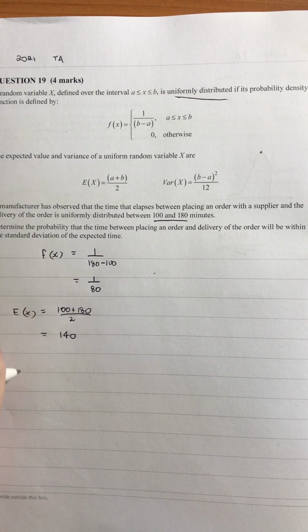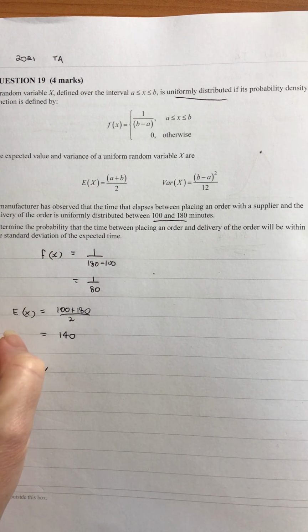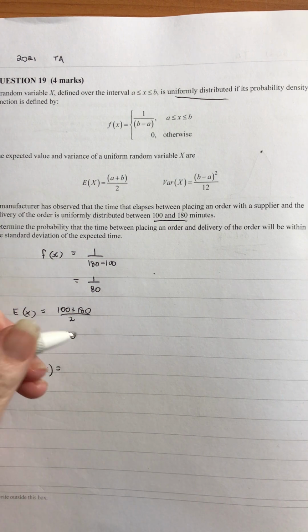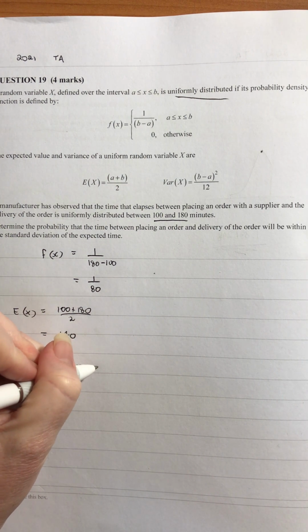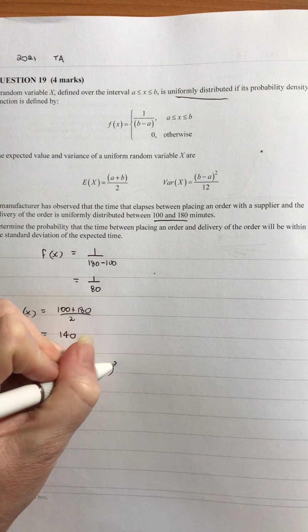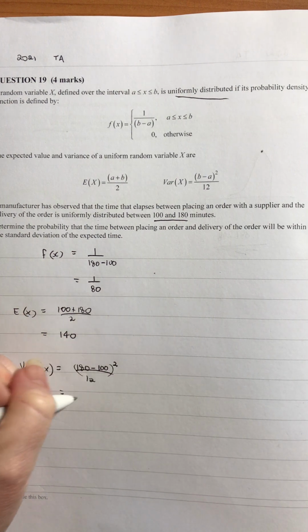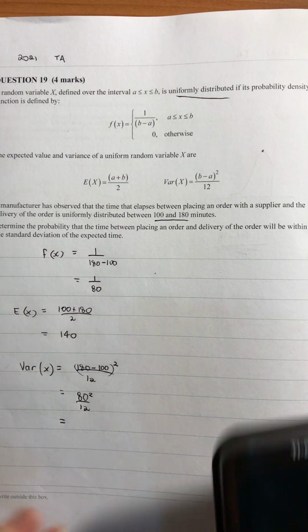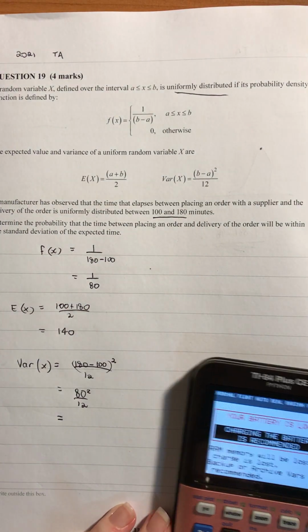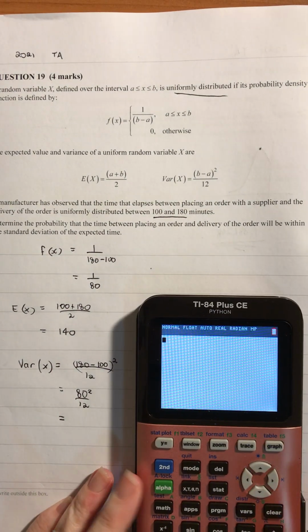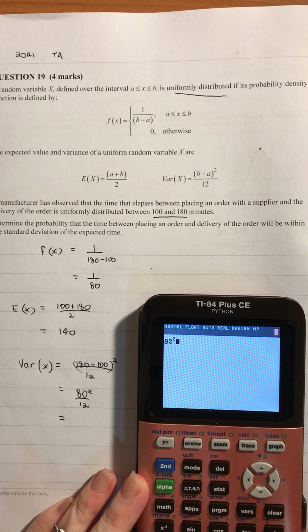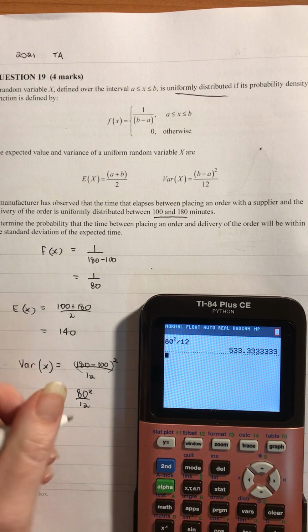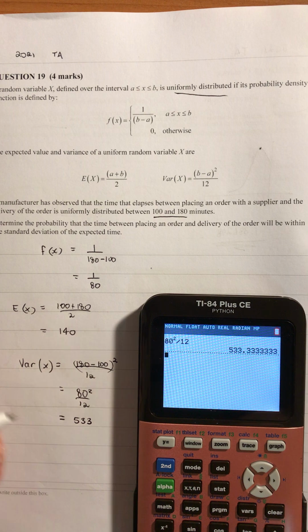And we can work out our variance, because we have our 180 minus 100 squared over 12. So that's 80 squared on 12, which we can work out as 533.33.